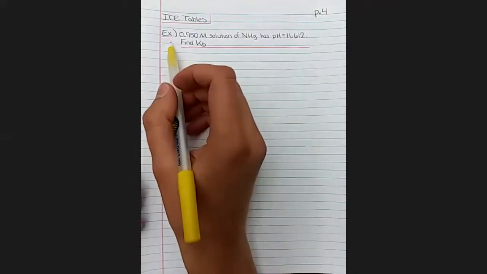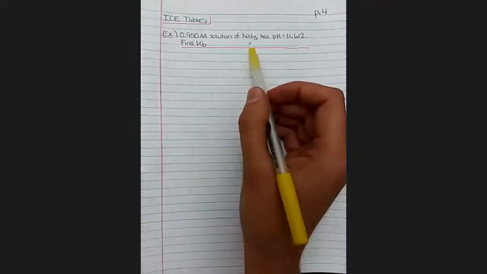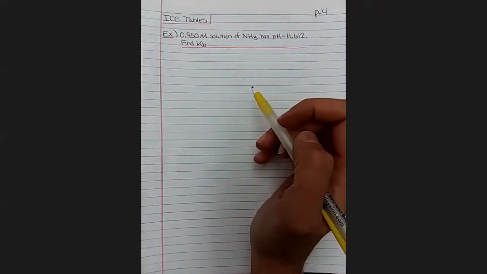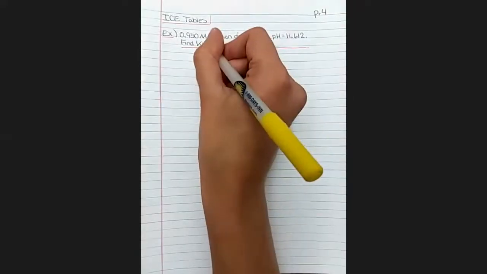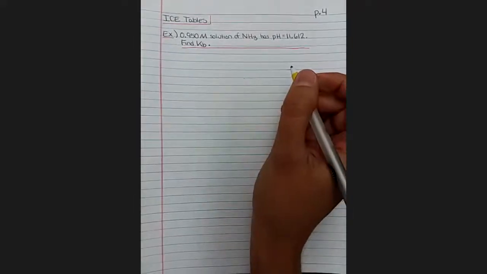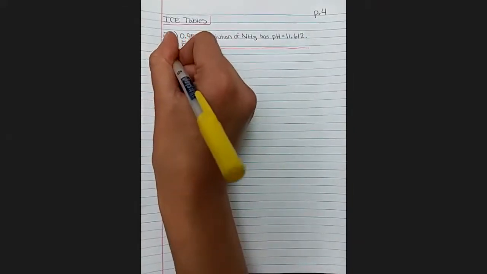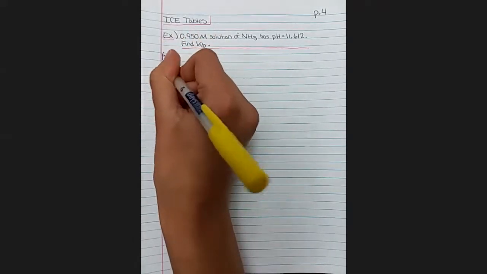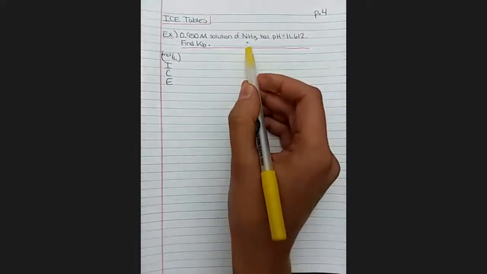Okay, so this example says we have a 0.950 molarity solution of ammonia with a pH of 11.62, and we need to find the Kb. So a lot of information here, molarity, pH, and we want the Kb. And so first of all, when we make our ice table, which we are going to do here, we need to know if NH3 is an acid or a base.